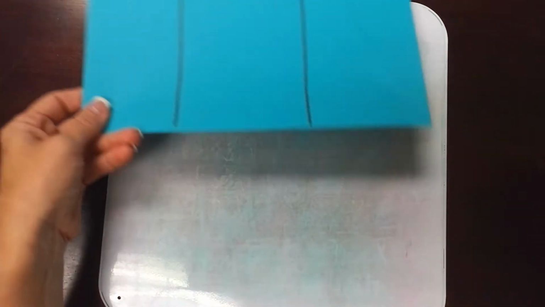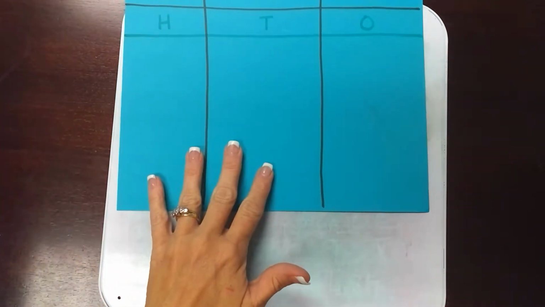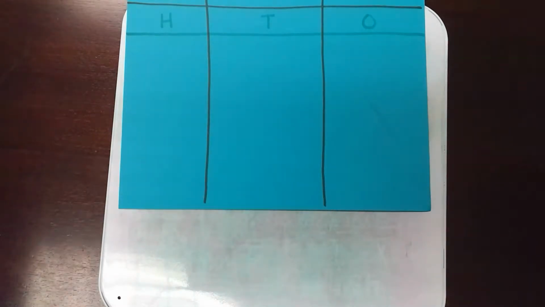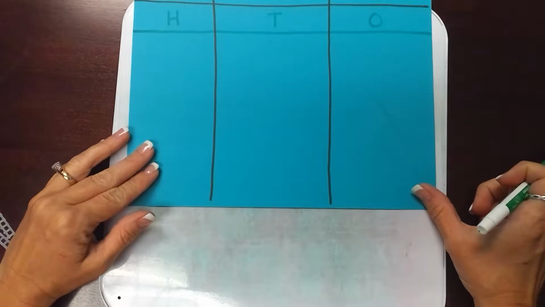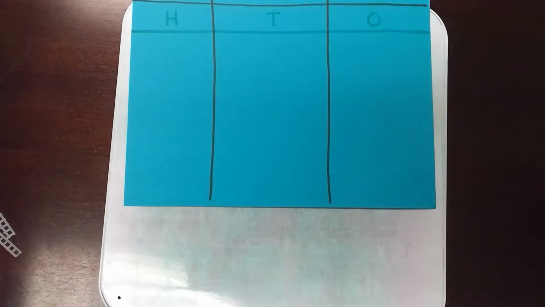So let's get started back with our base 10 blocks. Once again, we are going to start concretely. And for subtraction, when you're doing the base 10 mat, you only put the number that you're subtracting from, okay?